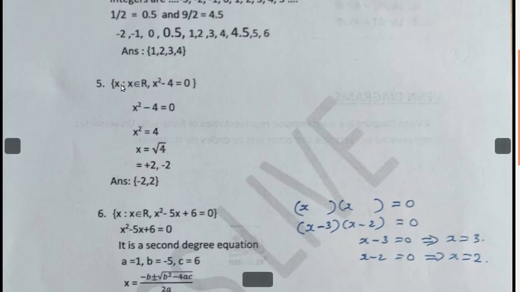Set x such that x belongs to R, x square minus 4 equal to 0. So we have to solve this quadratic equation, ax square plus bx plus c, or simply we can write this one as x square minus 4 equal to 0. We have to find the value of x.